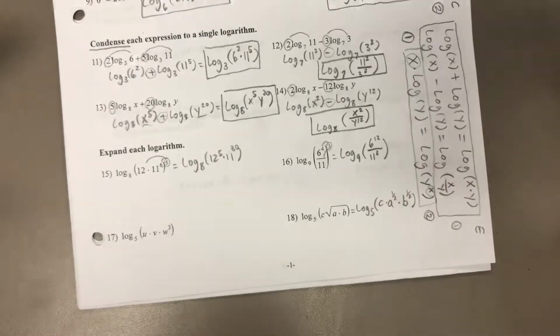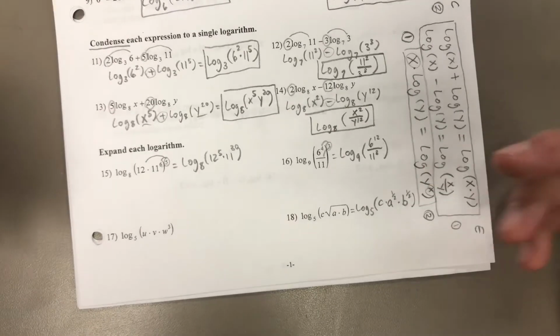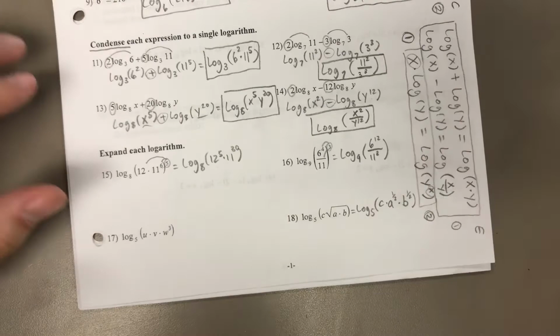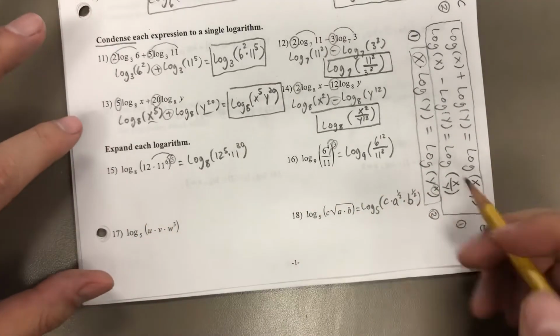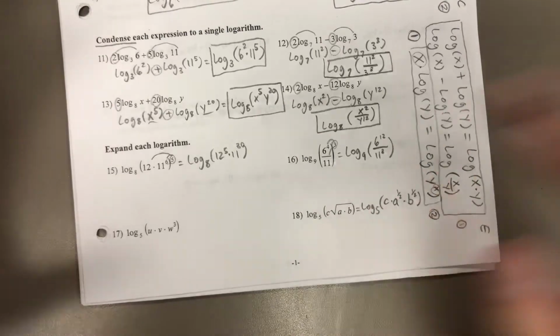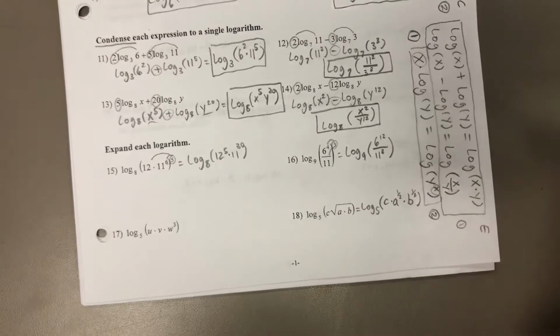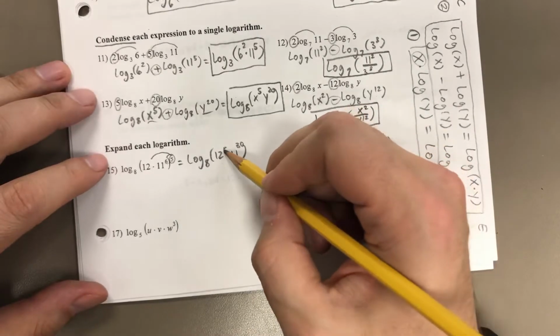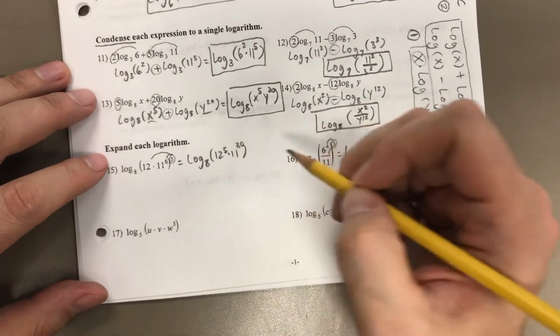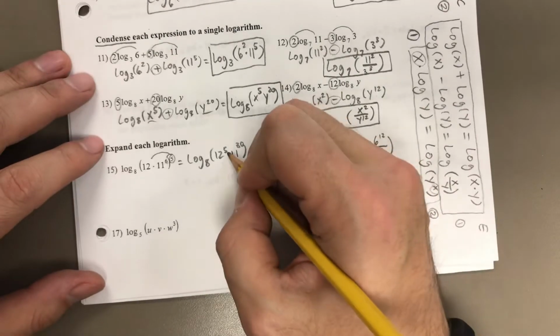All right, so now just rewriting those helps me out a lot because now it's just these basic little properties that I'm going to use. The first thing that I want to do when I'm at this stage is just split the logs apart. So in other words, turn them into adding and subtracting before I get rid of the powers, because I know you see those powers there, the 5th power, 30th power, but get rid of the multiplication first.